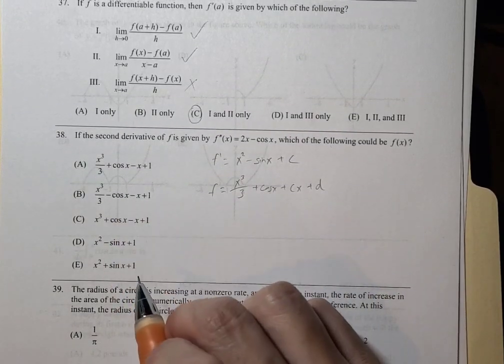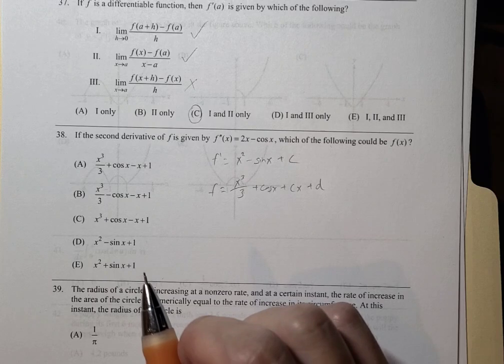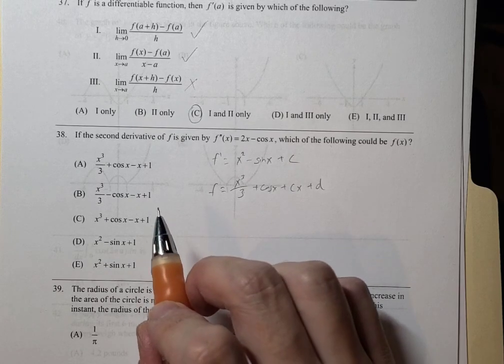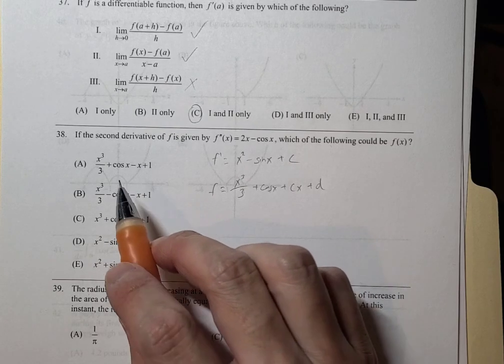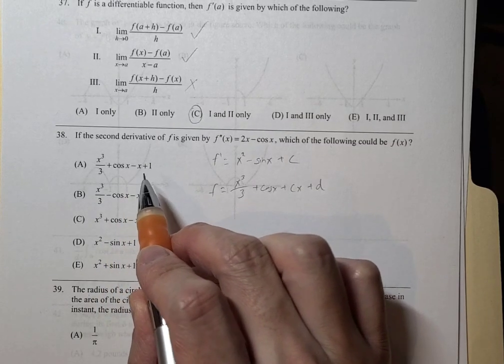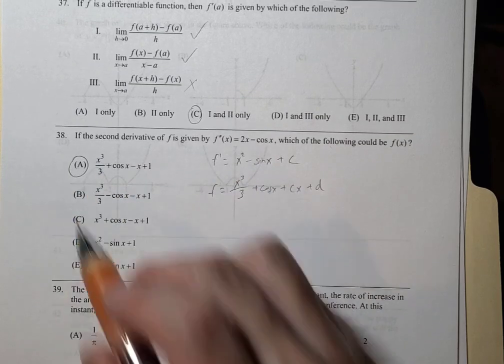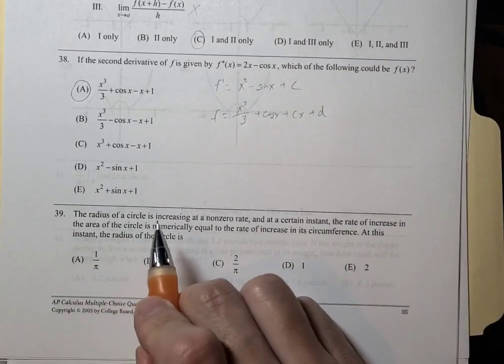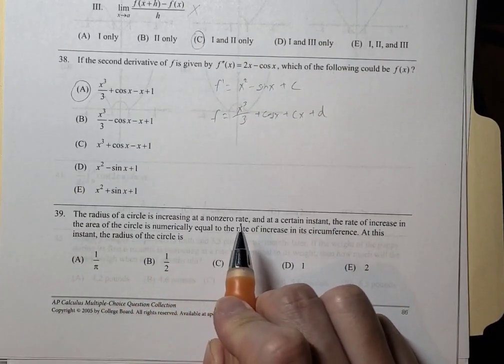So which one is the answer? It has to be x cubed over 3 plus cosine x. So that's only this one. 38 is A. Okay?